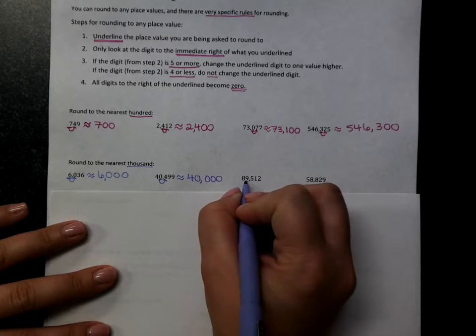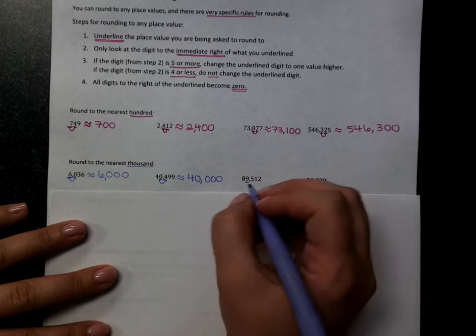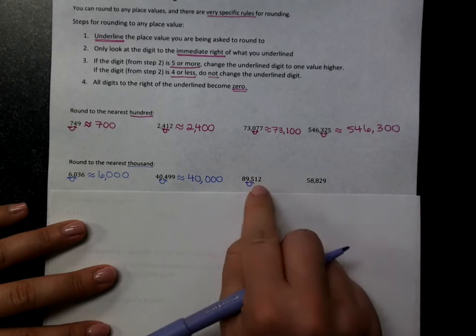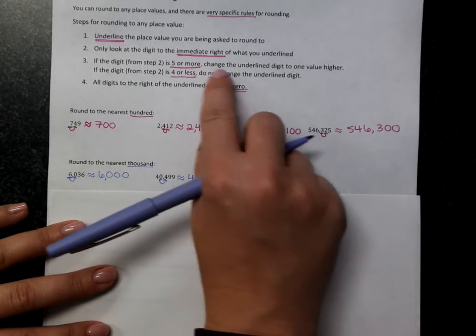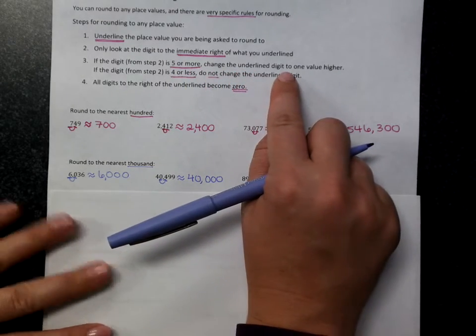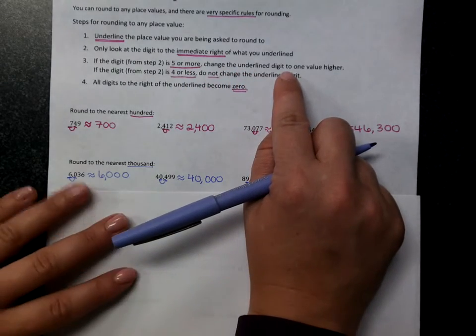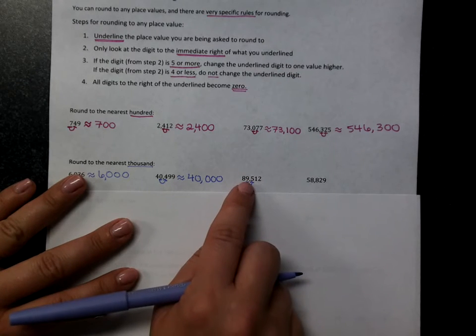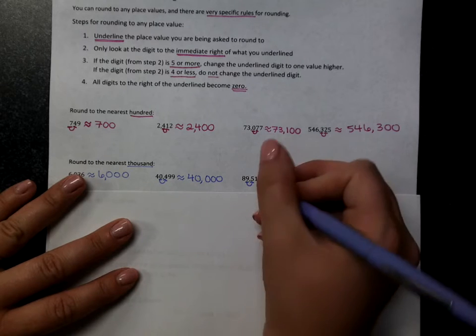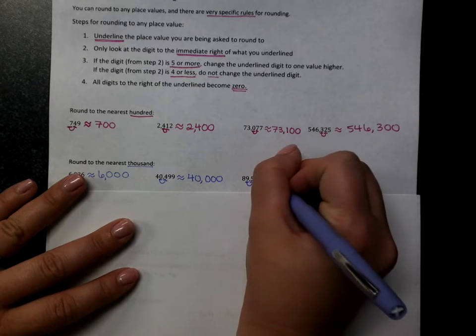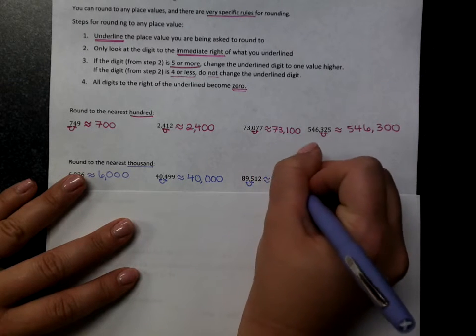Here we underline the thousands place, which is a 9. We look immediately to the right, which is a 5. The 5 tells us to change the underlined digit to one value higher. Now this is a little trickier. The 9 becomes a 10, which makes this 89 change to a 90 and then 0, 0, 0.